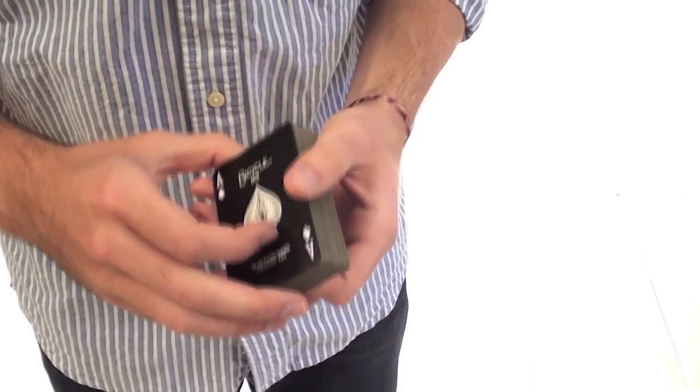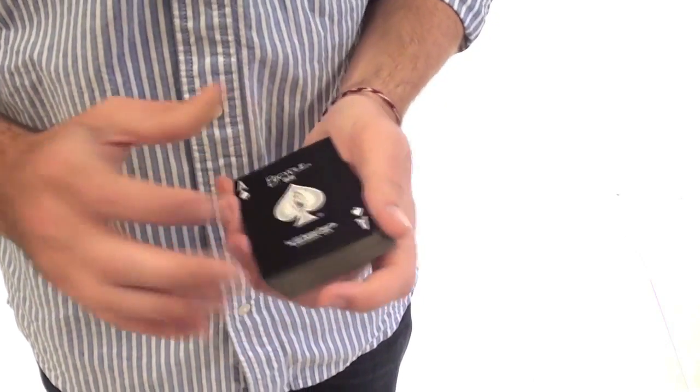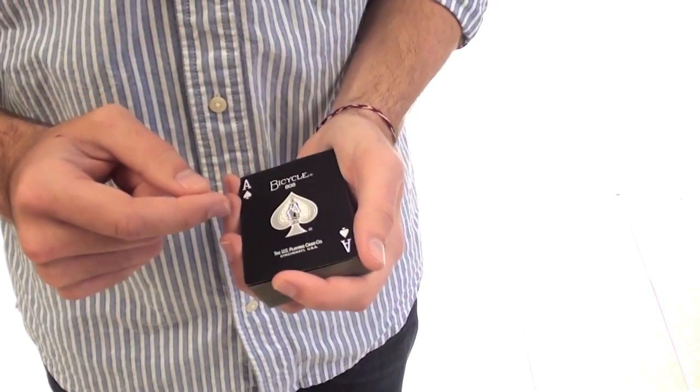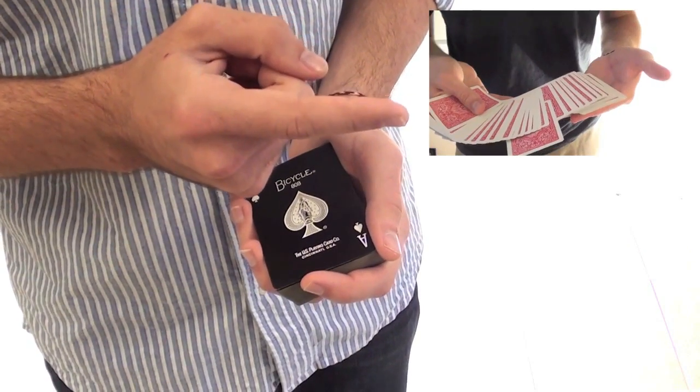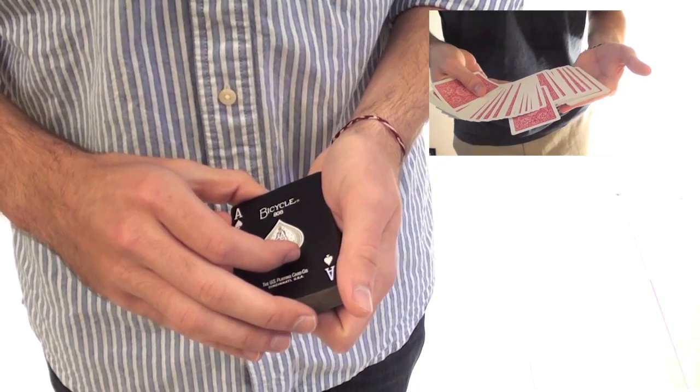Before we get started with the time machine tutorial, I ask that you learn the double lift. If you do not know the double lift, I ask that you click the video at the top of the screen, learn that, come back, and we'll get started.